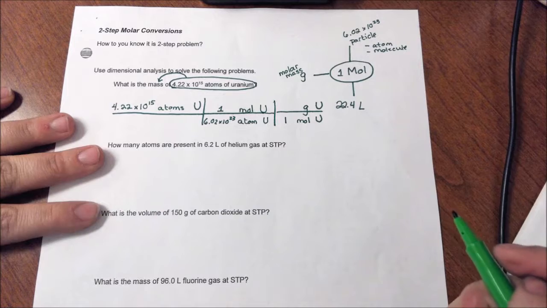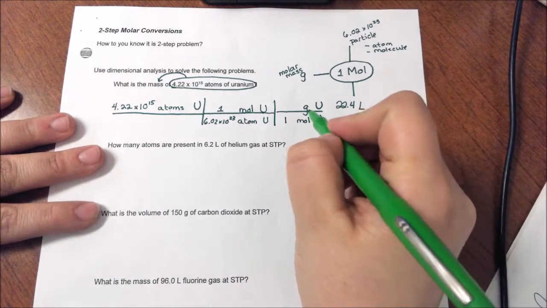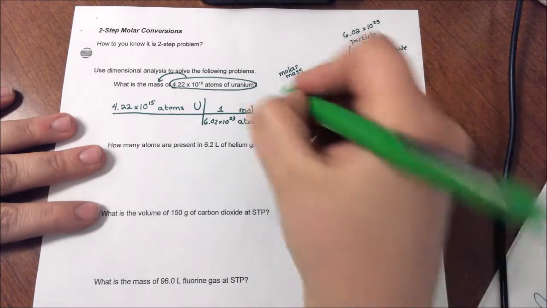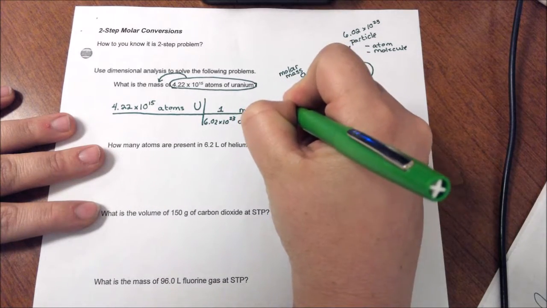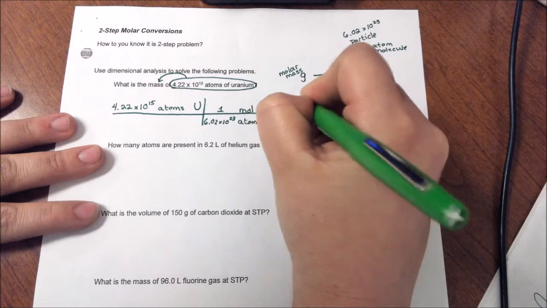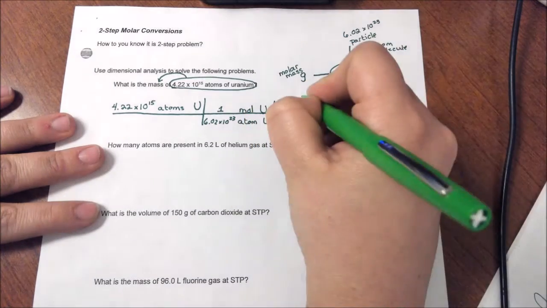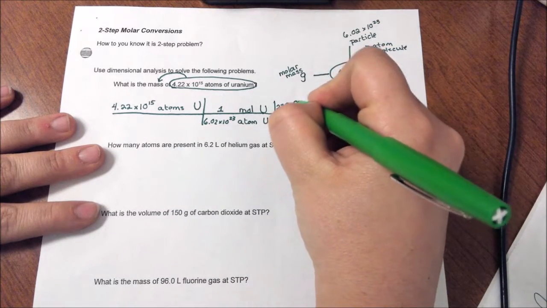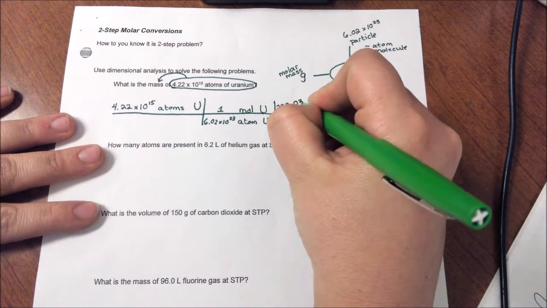And my periodic table is going to tell me my molar mass, which is the mass from the periodic table, so my molar mass for U is 238.029. So I always go to 2 decimal places, so 238.03 grams.